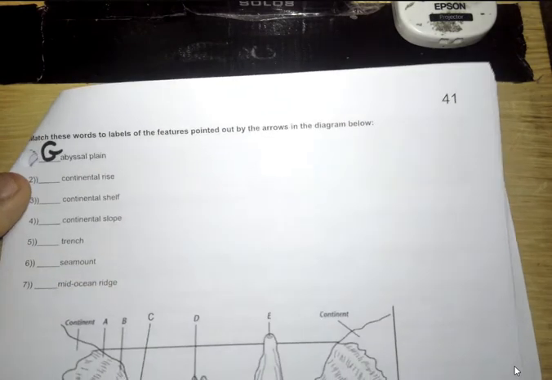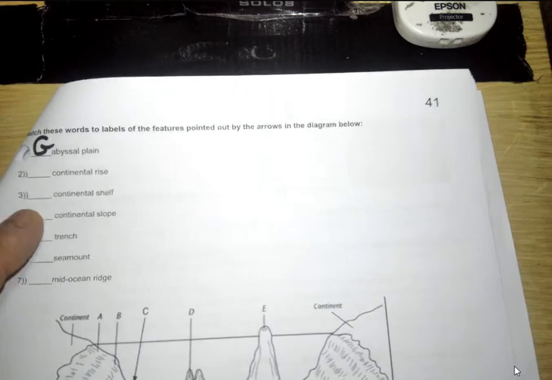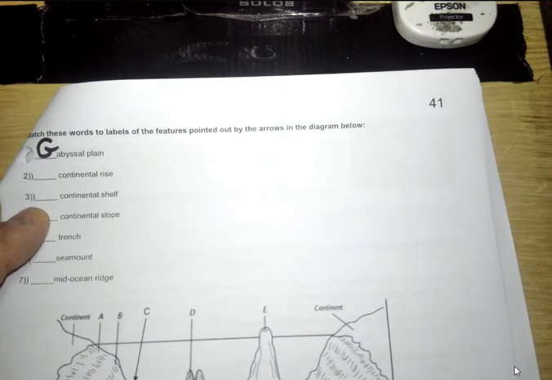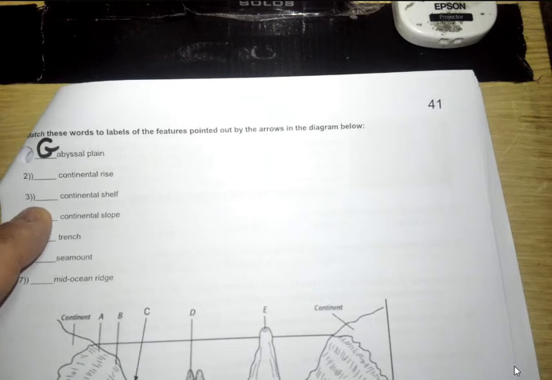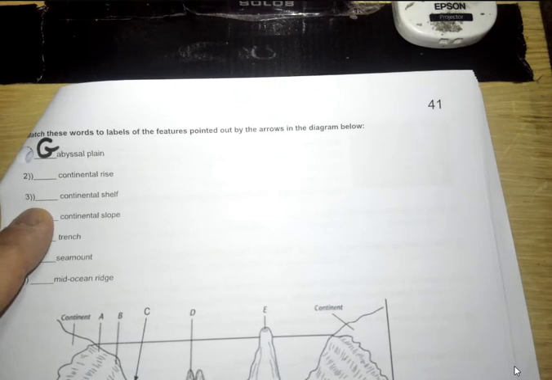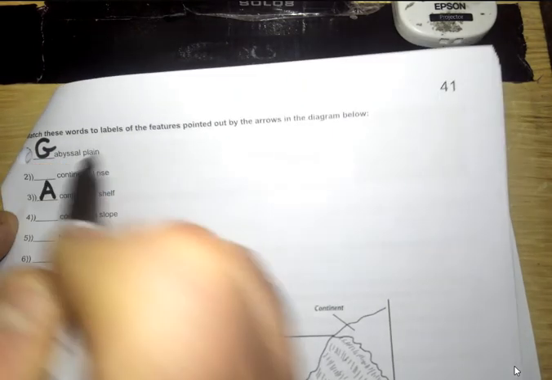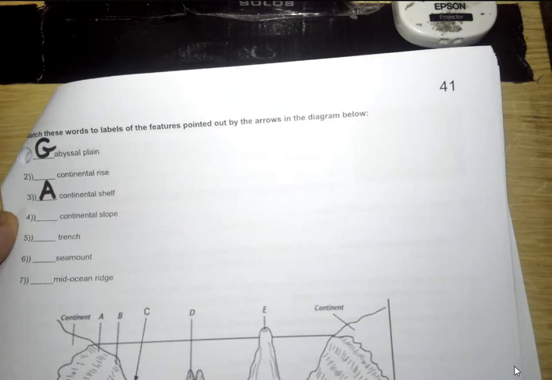The continental rise. Actually, I'm going to skip that for now. Let's do the continental shelf next. The continental shelf is this flat area way up high. Just like a shelf in your bedroom is a flat thing way up high on the wall, the continental shelf is a flat area way up high next to the continent. So that's going to be section A. And then there's the edge of it. Here's letter B for the edge. That is called the continental slope, B.